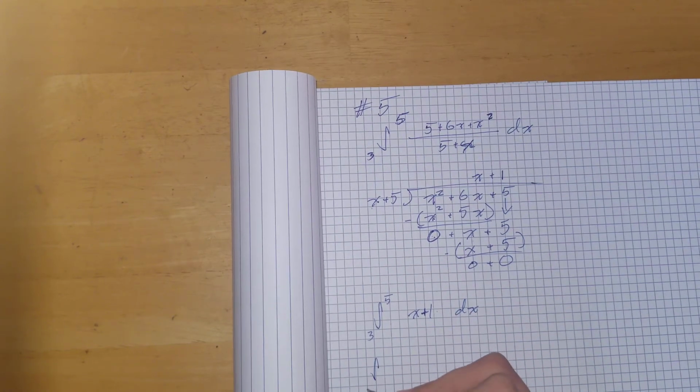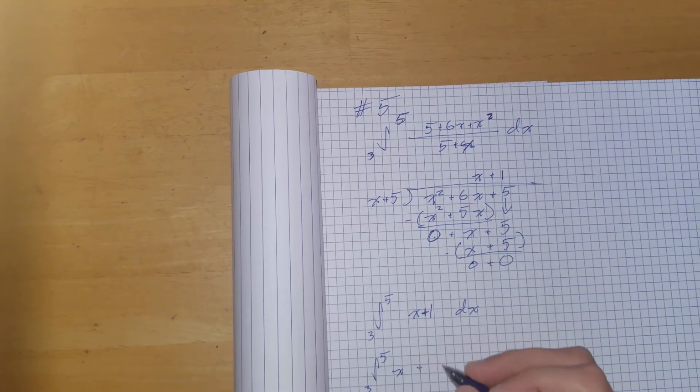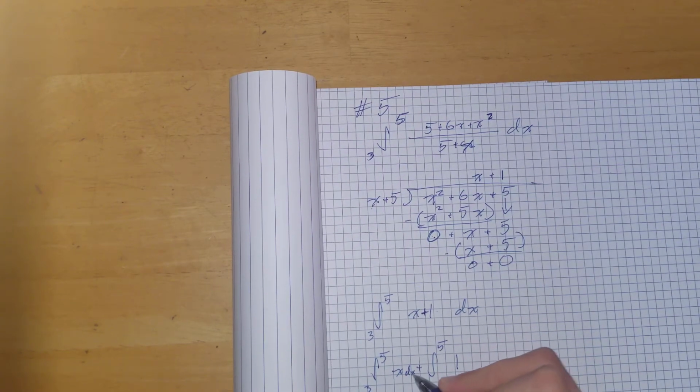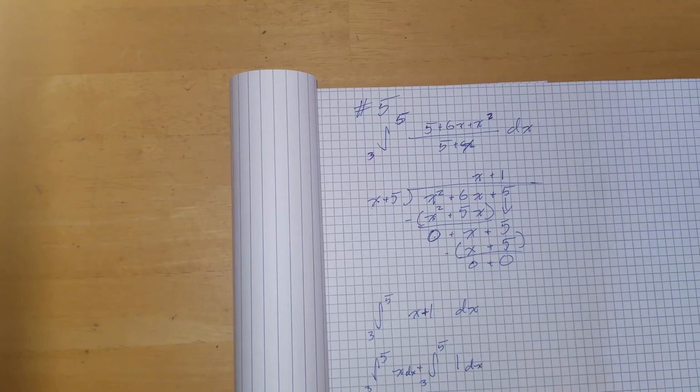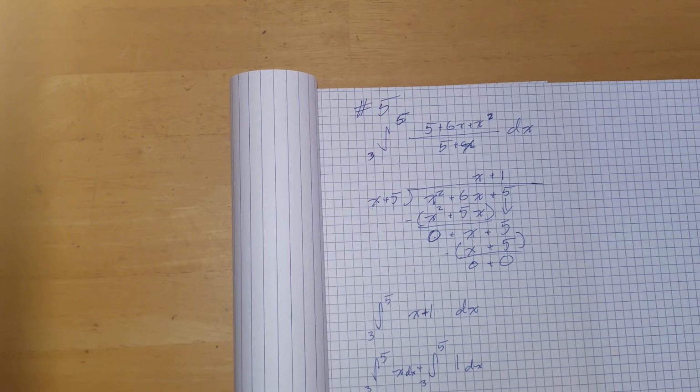I guess you could do it like this, if this is easier to look at or easier to understand why the sum and difference rule works. So x to the 1 plus 1 over 1 plus 1, plus 1 times x.